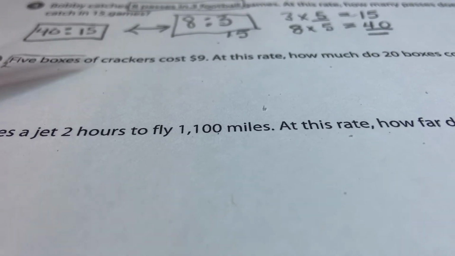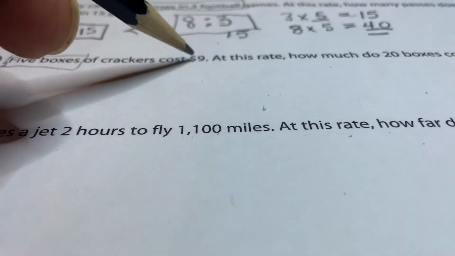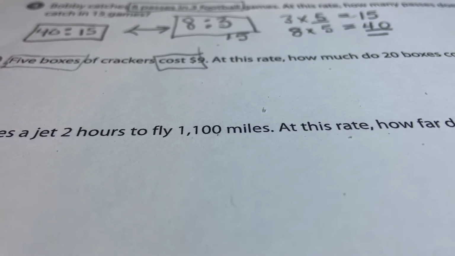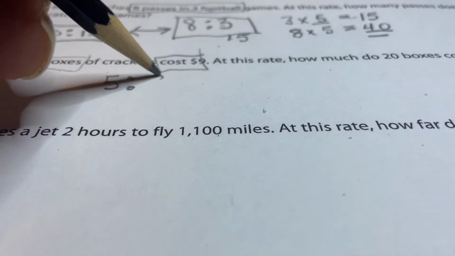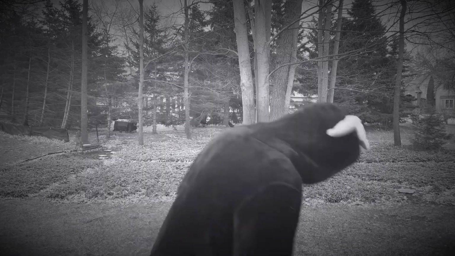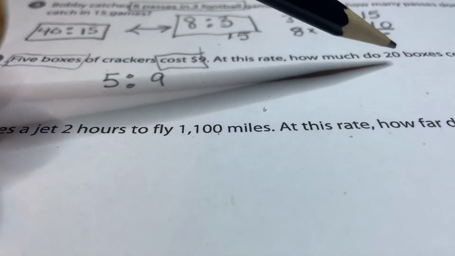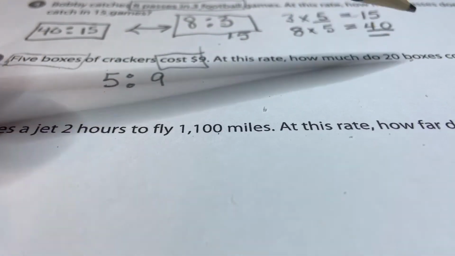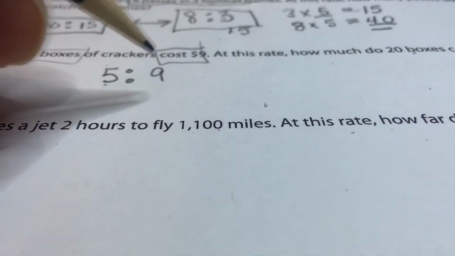So we're smarter than that. 5 boxes of crackers cost $9. So 5 boxes to $9. What's the change here? We're going to change the boxes to 20.